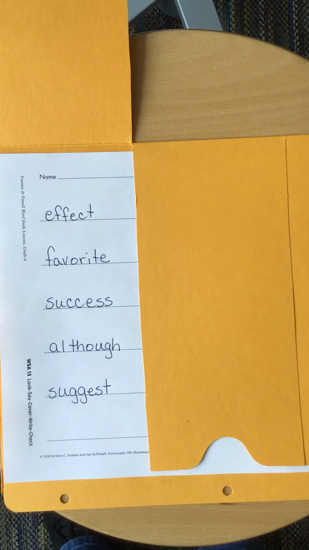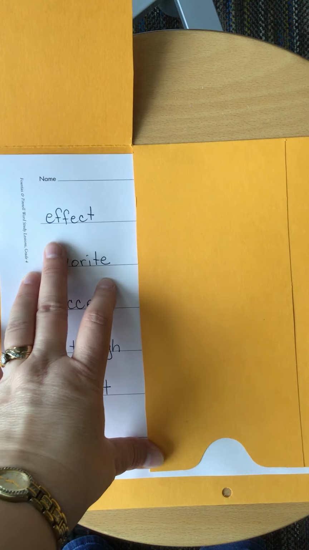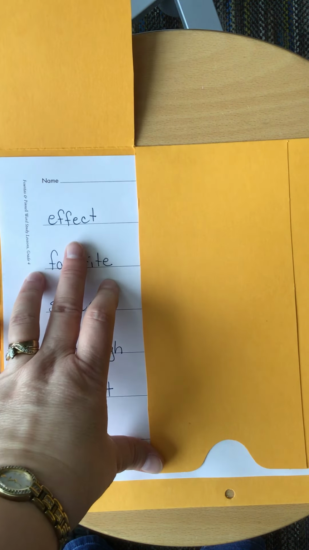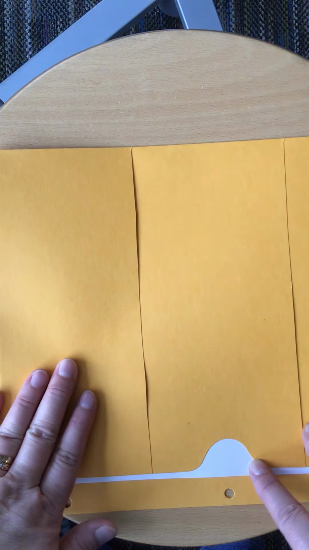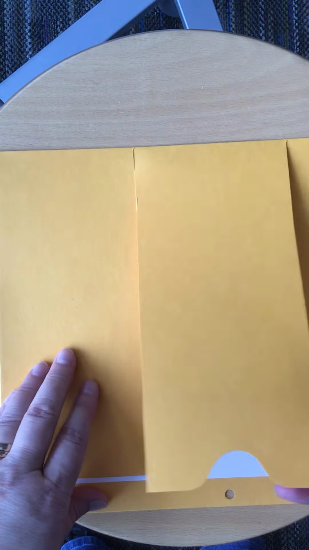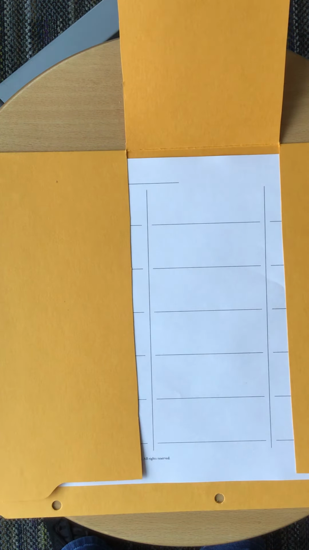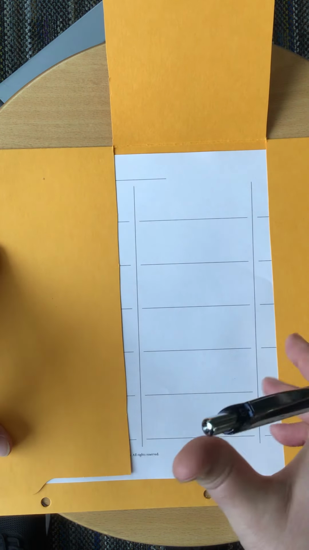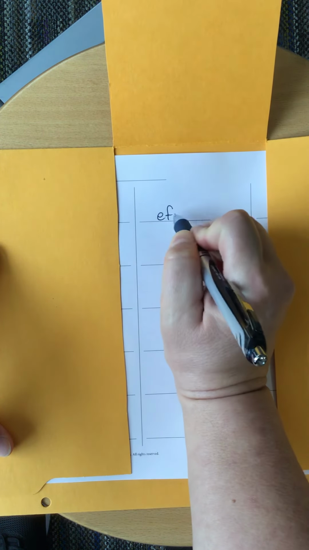So I opened my first flap, and I'm just going to pick the first word, effect. And I'm going to look it over carefully. Remember how it looks, effect. I'm going to close the flap. And I'm going to open the middle flap where I have another list that's blank. And I'm going to try to just picture the word effect. And then I'm going to rewrite it, hopefully correctly.